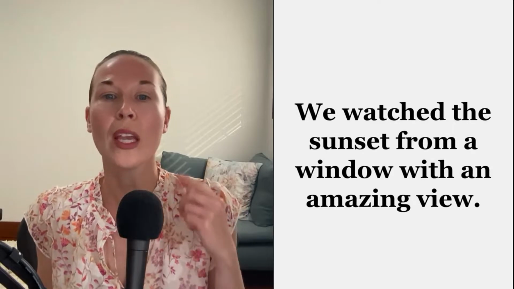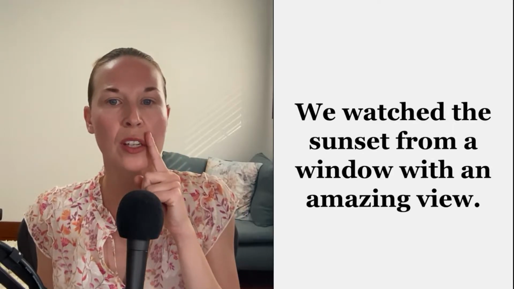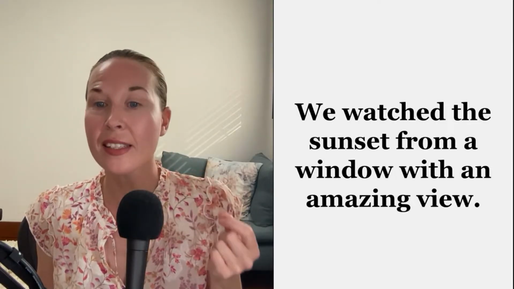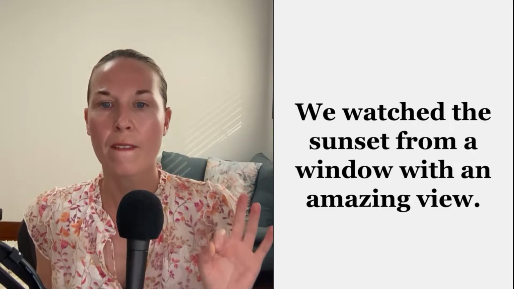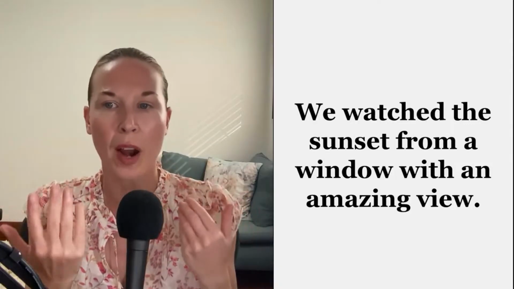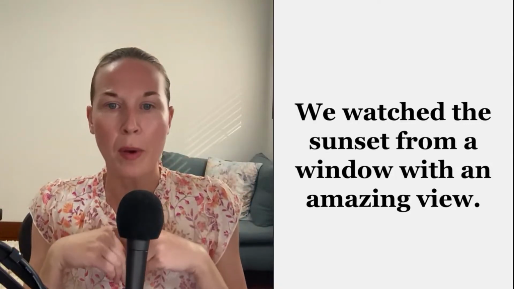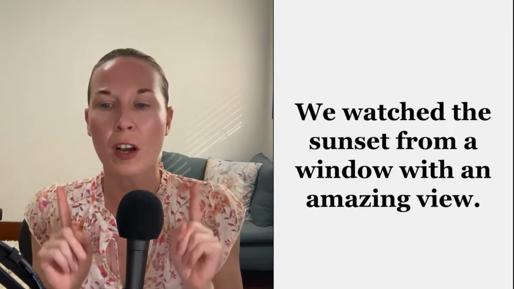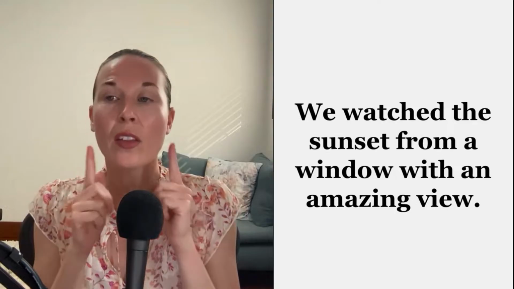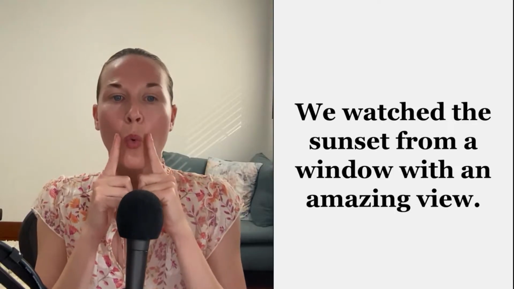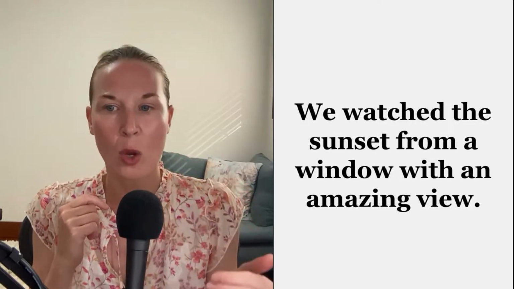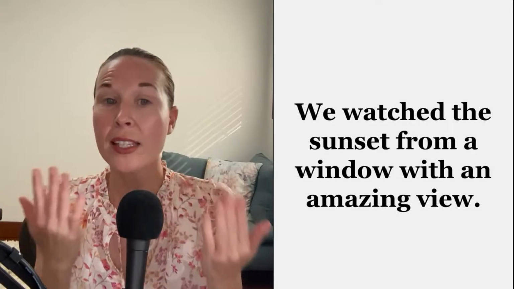How about this one? We watched the sunset from a window with an amazing view. So you can always go back between the two sounds you want to practice. Try to do them as quickly as possible together as a form of practice. Window, view. And then go back and forth between rounded lips, window, view, and then with your teeth, window, view. So that's how you want to practice.